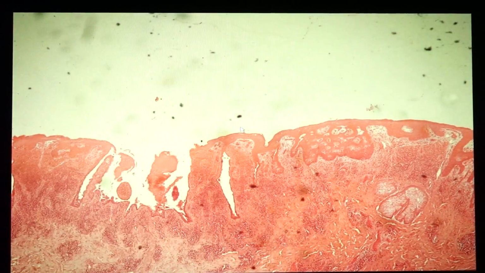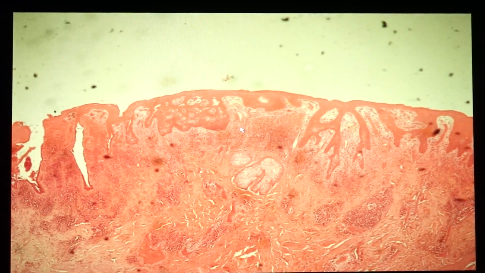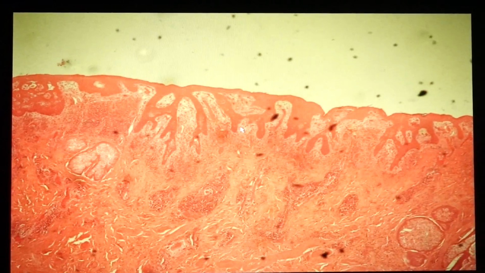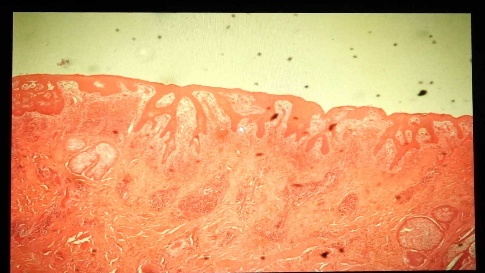Next, we have slide 217. This is Paget's disease of the breast. So this is at the area of the nipple, and Paget's disease is characterized by the presence of unilateral erythematous eruption and crusting, unless we have bilateral breast malignancies. So usually it's unilateral.